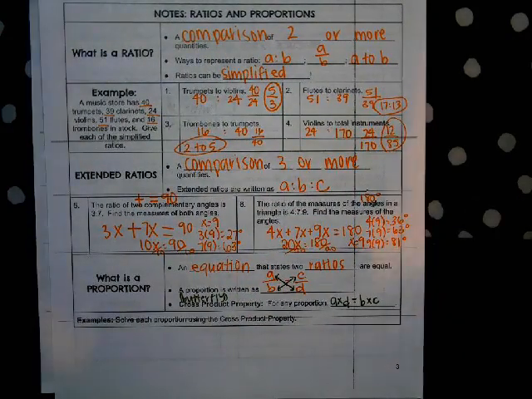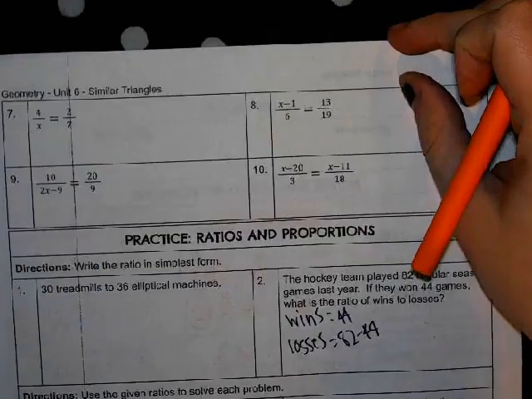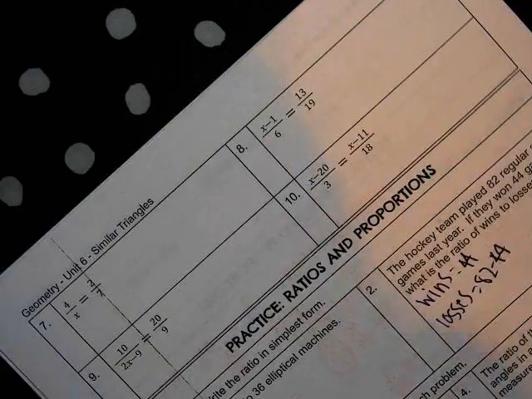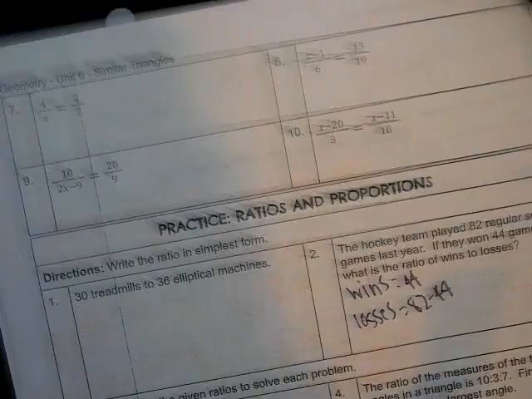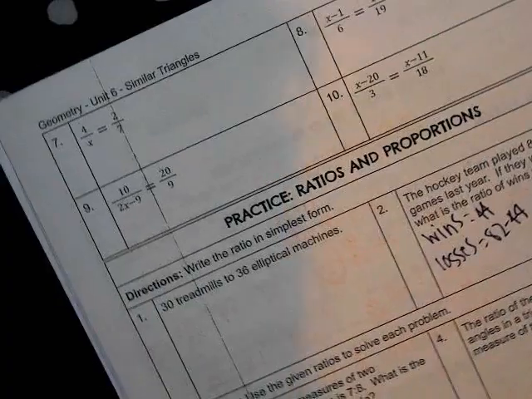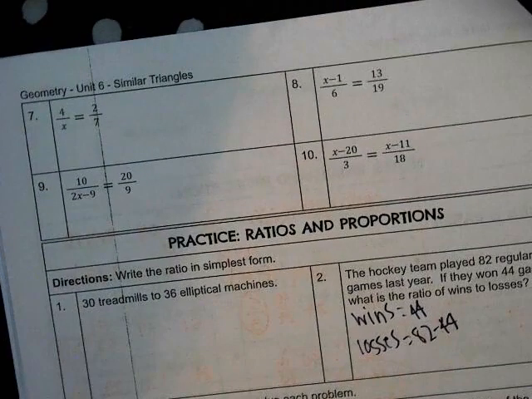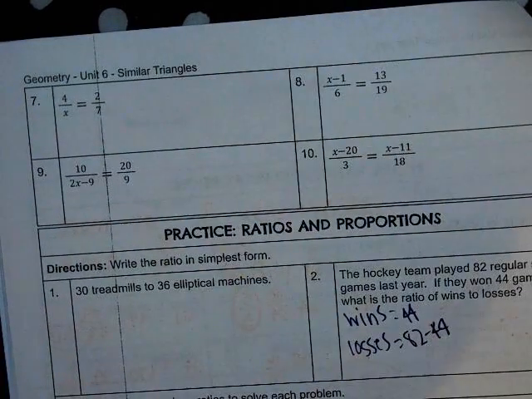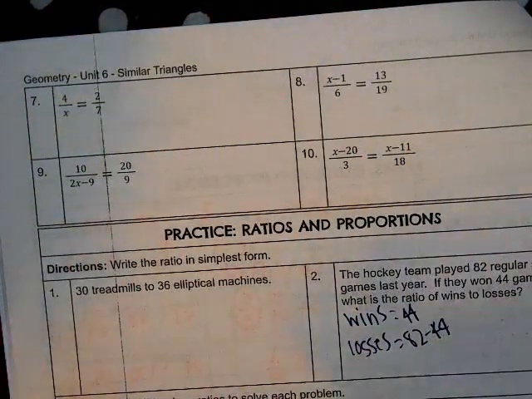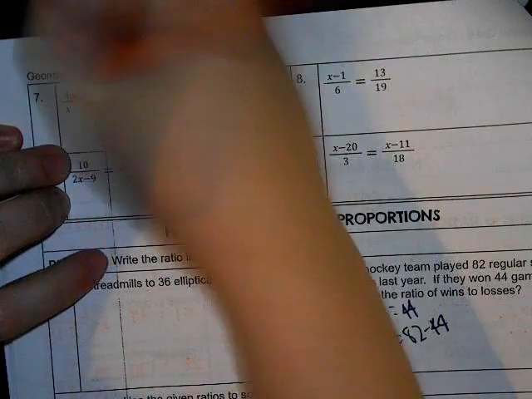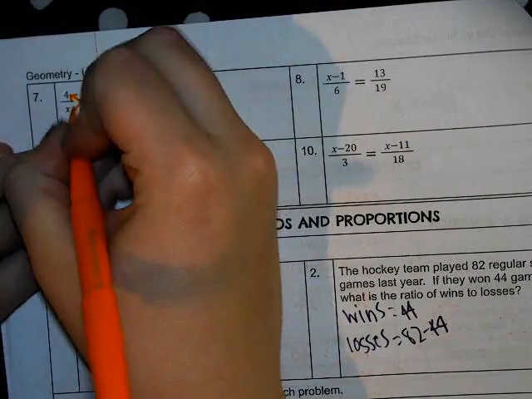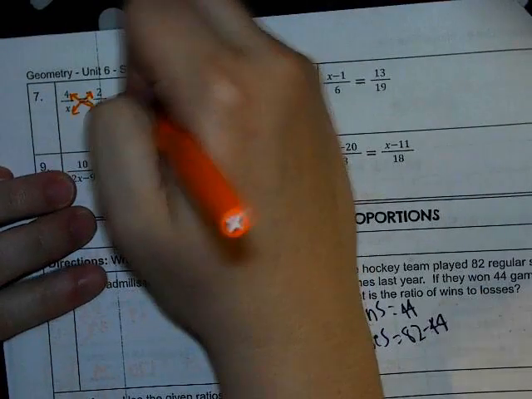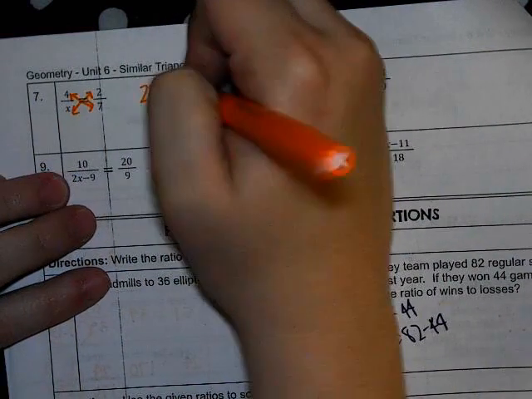So if I put that into practice, that means I'm going to cross multiply here. Let's see if I can get this right. Yeah, there we go. So I'm going to cross multiply here. I've got 4 times 7 and 2 times x. 4 times 7 is 28. 2 times x is just 2x.